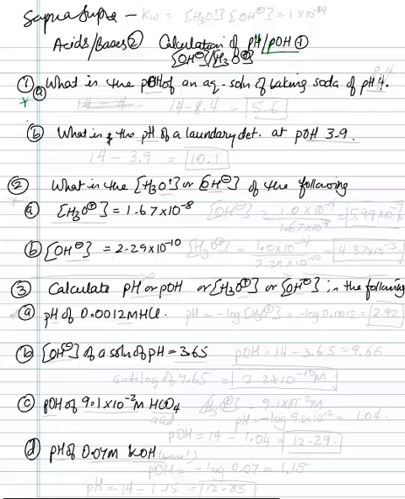So the first one here is: what is the pOH of an aqueous solution of baking soda of pH 4, and the total pH range is 14? So all you have to do is subtract 4 from 14. Sorry, this one should have been 8.4. That's way too simple, or you could have done that too. However, let's do this again. So 14 minus 8.4 gives us 5.6, because 14 is our range of pH that we can get, and the pOH of this solution is 8.4. So you just subtract that and you get 5.6.